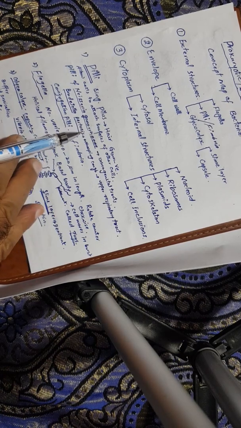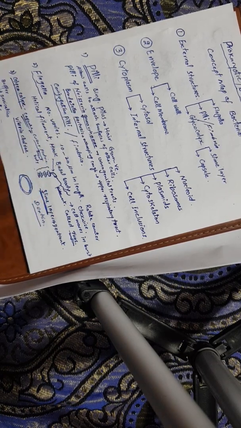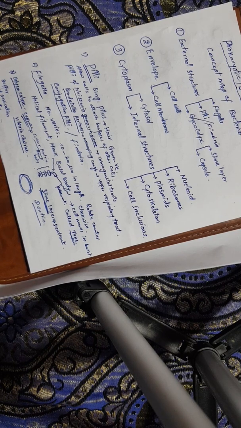What other structures are there? Envelope and cytoplasm we will discuss later. I think you understand. If you have any problem, you can ask me the question, my dears.